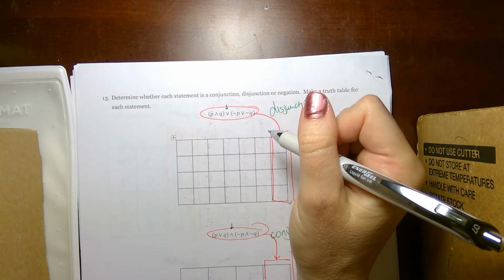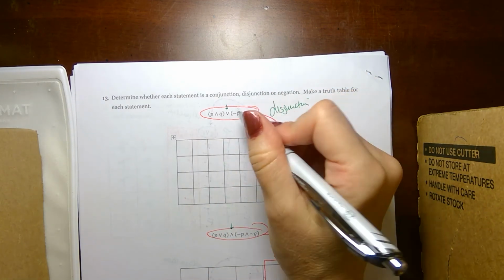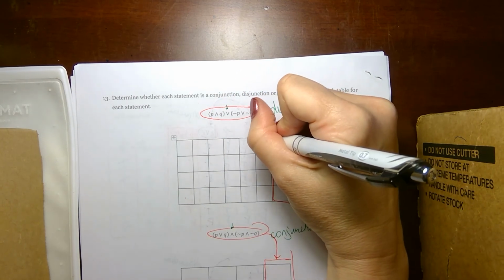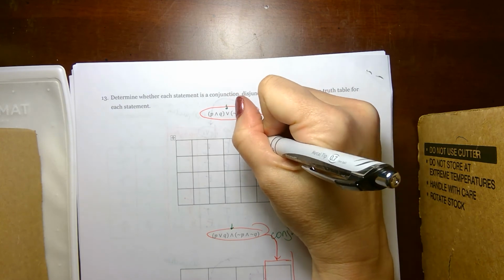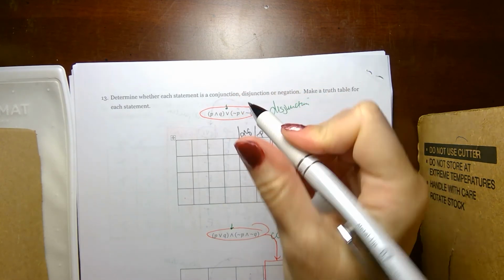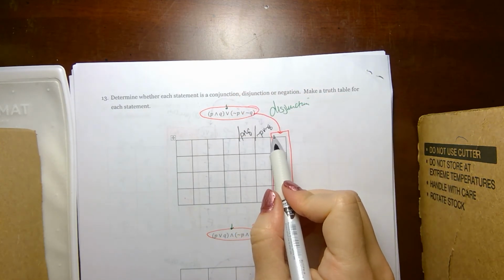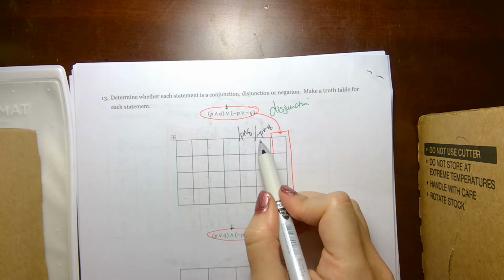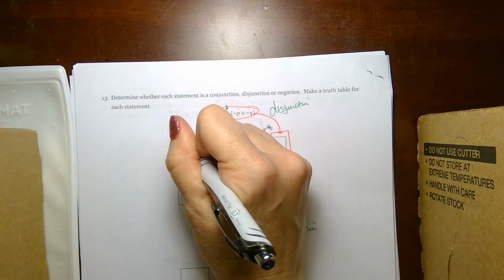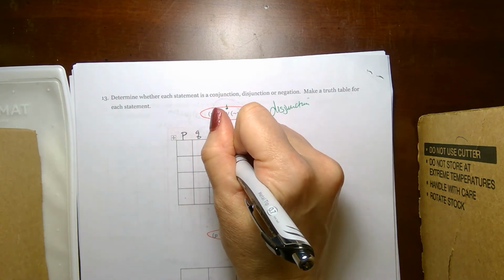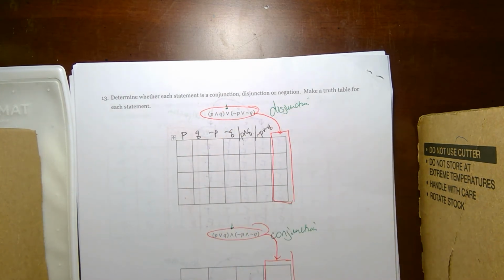For this one, I'm going to need to know both of these sets of parentheses. So I need to know not P or not Q. I need to know P and Q. To get there, I'm going to need to know both P and Q and their negations. So for these first 4 columns, they're going to be P, Q, not P, not Q.